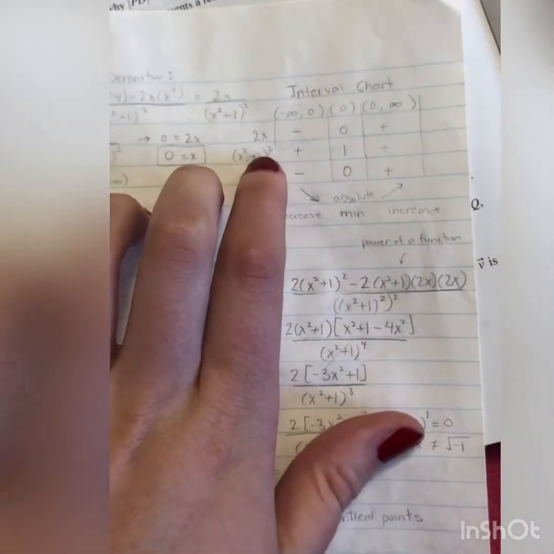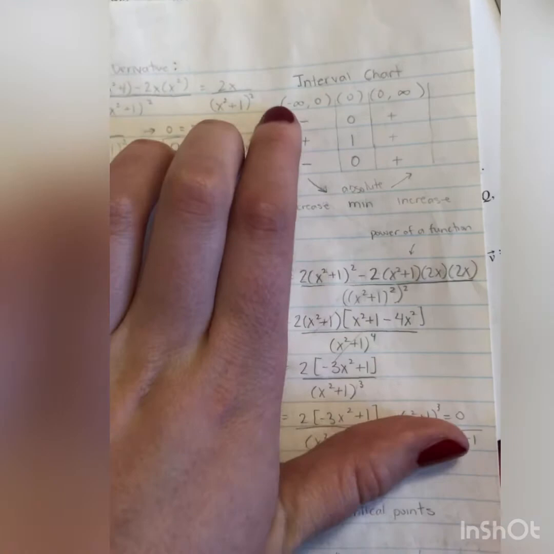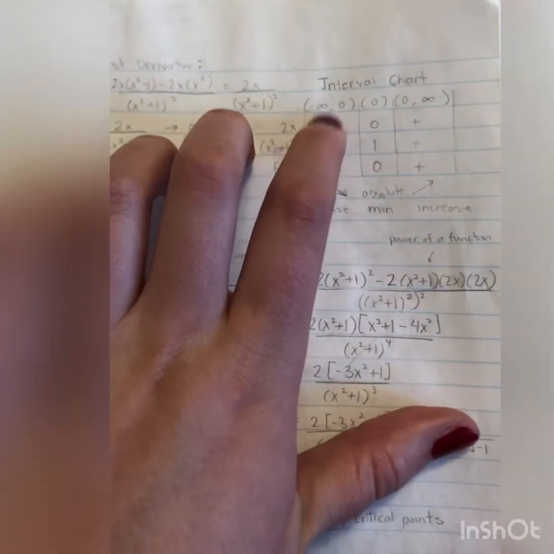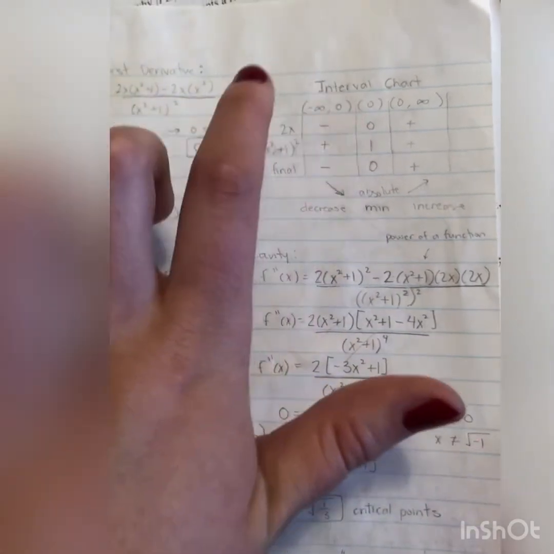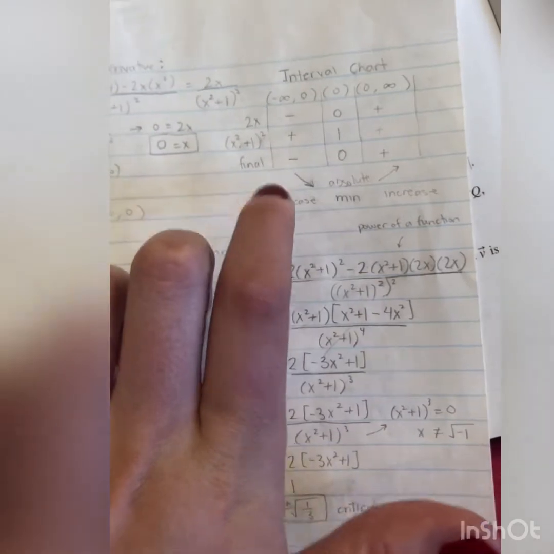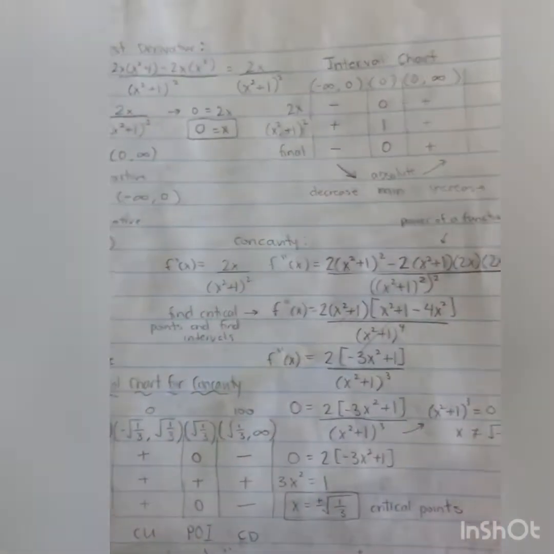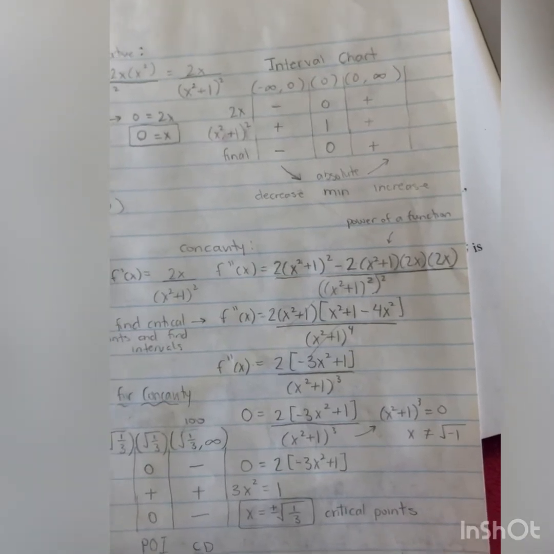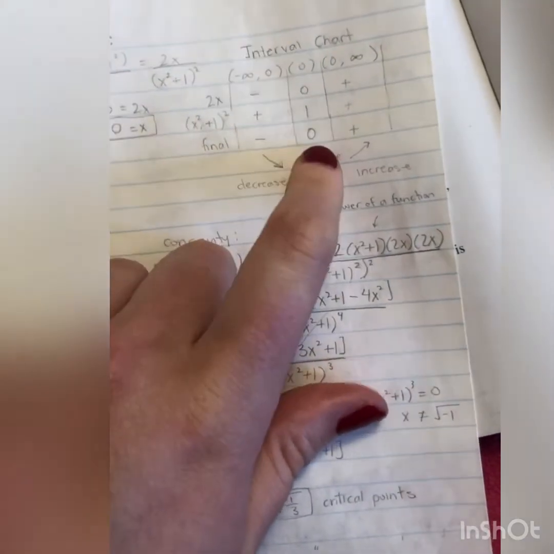And I made an interval chart with that critical point. So negative infinity to 0, 0, and then 0 to infinity. I subbed in values in between those intervals into my first derivative to see if my final sign would be negative or positive. Again, if it's negative, it's decreasing, so the rate of change is negative. And if it's increasing, it's positive, so the rate of change is positive. And the absolute min is just 0.